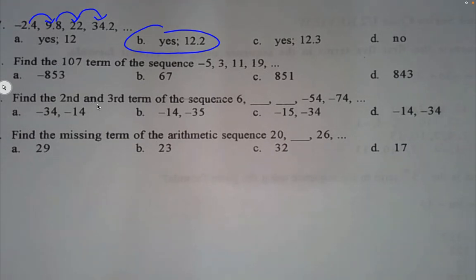Let's see. How do you find the 107th term of the sequence? So if I'm looking at my explicit formula over there, I'm going to try and find my 107th term. What's my first term? Oh, here, I'll write the explicit formula down so that you're not confused. It's given to me. It's up there on the board. Okay, so what's my A? What's my first term in my sequence? So it's -5. So I'm going to write -5. N minus 1, what am I trying to find? The 107.